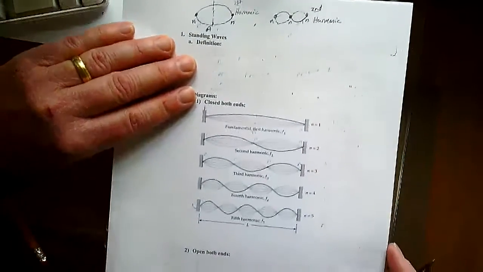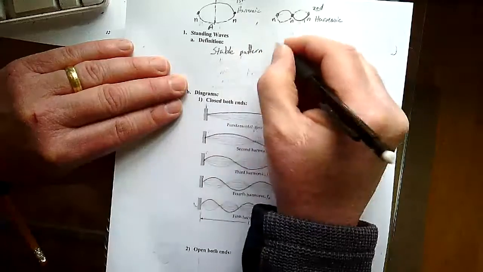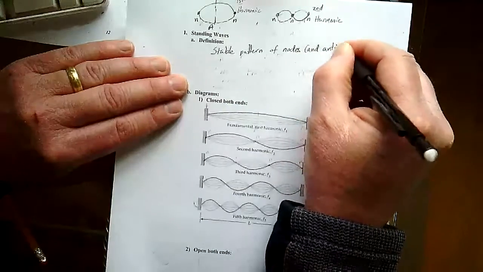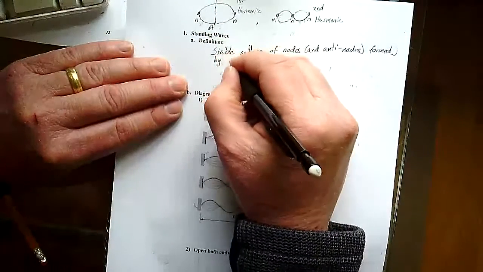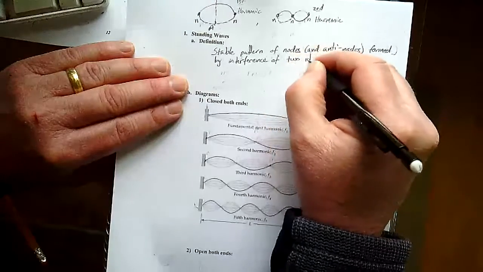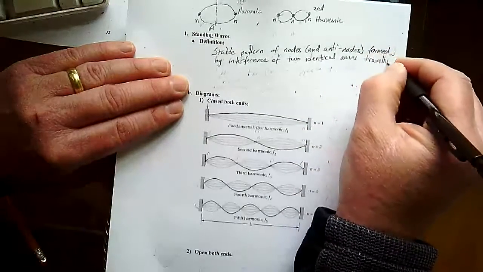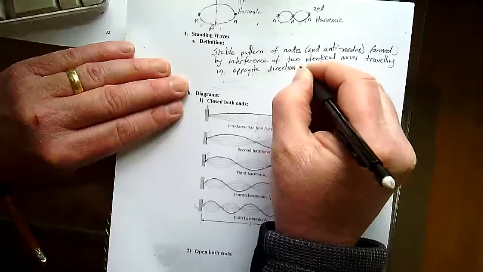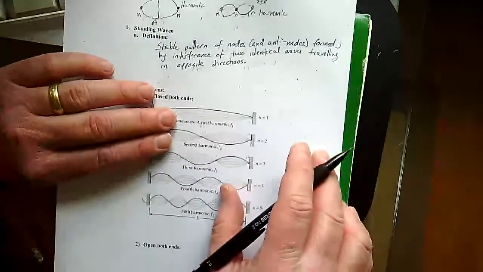All right, and that's going to give us our definition of standing waves. We're going to say that they're a stable pattern of nodes and antinodes formed by the interference of two identical waves that are traveling in opposite directions.